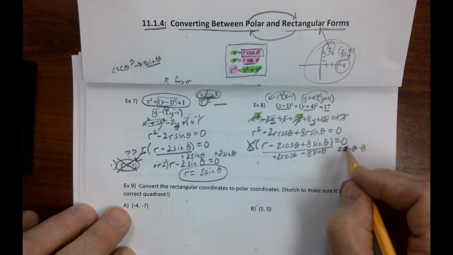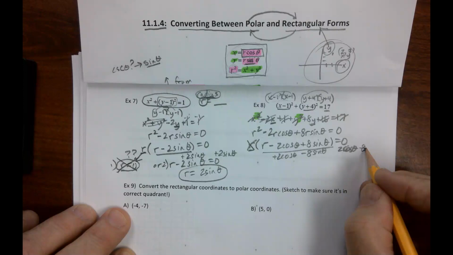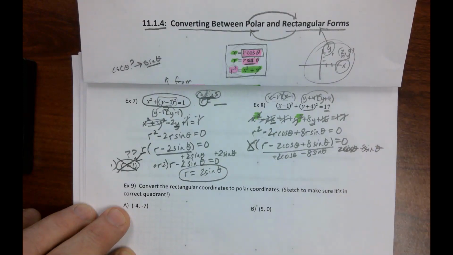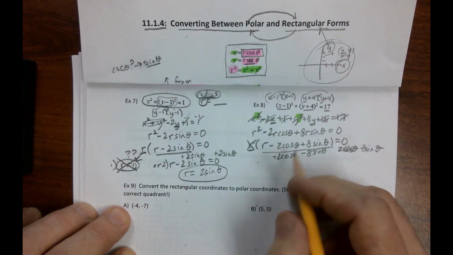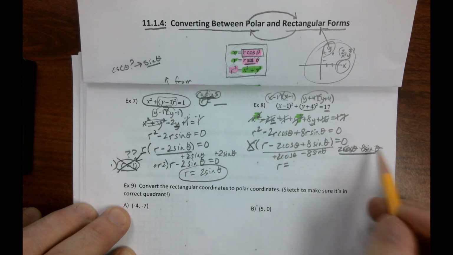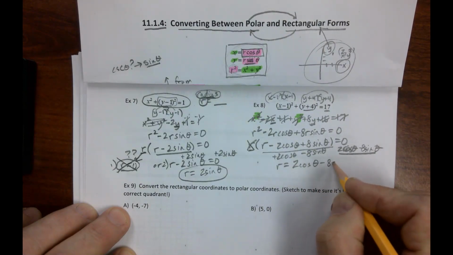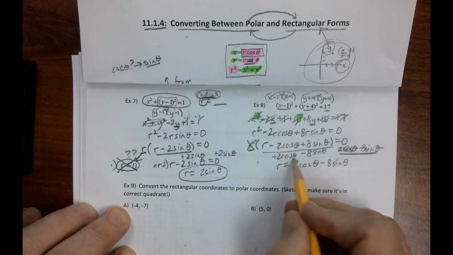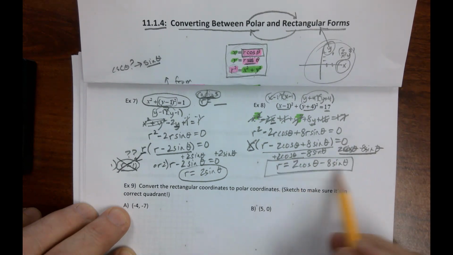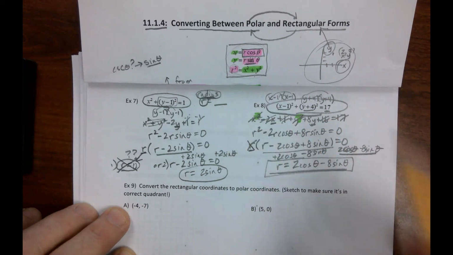Whoops, this is supposed to be cosine. Minus 8 sine theta. Getting a little messy here. And r equals this: 2 cosine theta minus 8 sine theta. And again, as wacky as it seems, this is the exact drawing or graph as this.